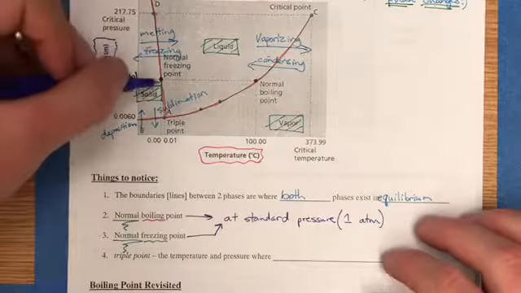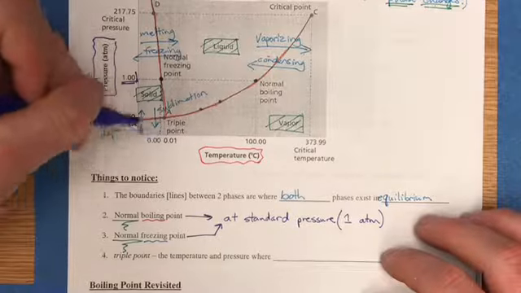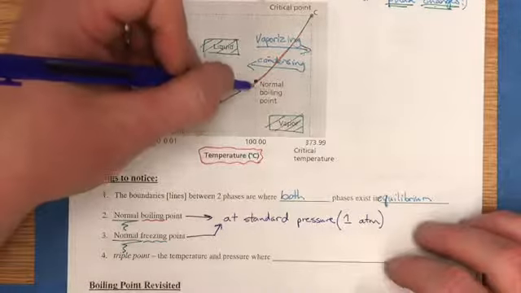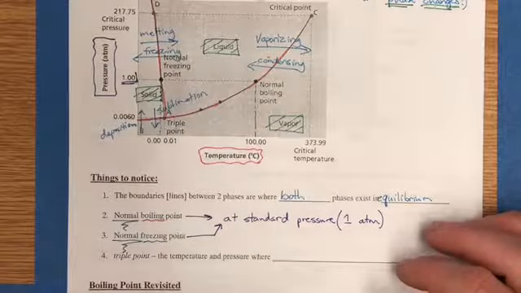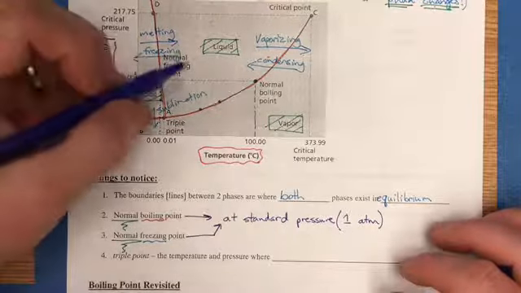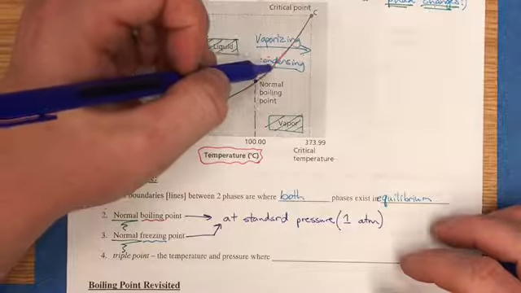And you'll notice also that if you were to go down, this occurs at 0, so normal freezing point is 0 degrees centigrade, and down here normal boiling point is 100 degrees centigrade. However, if you increase the pressure of the system, that boiling point starts to creep up.